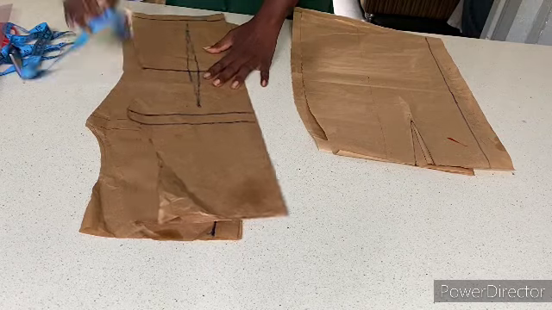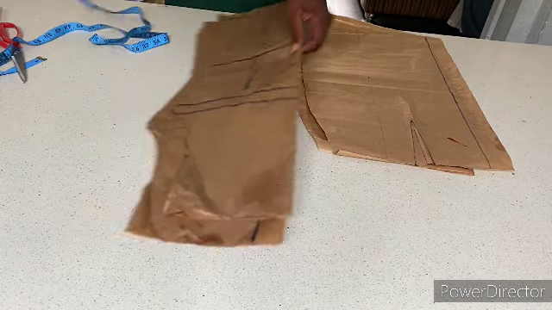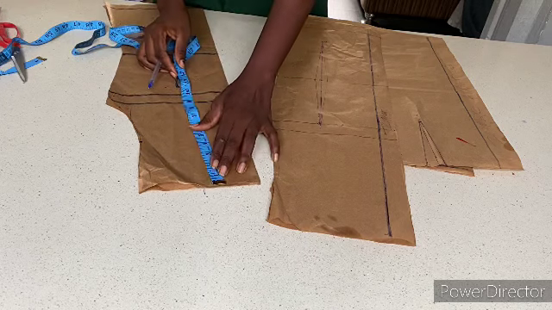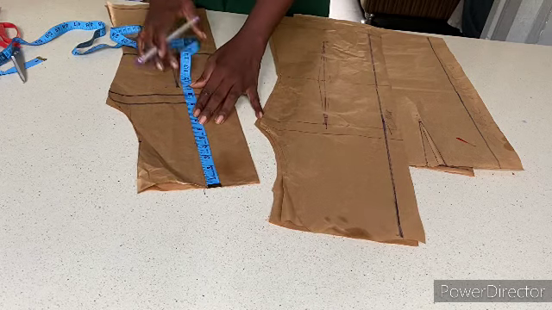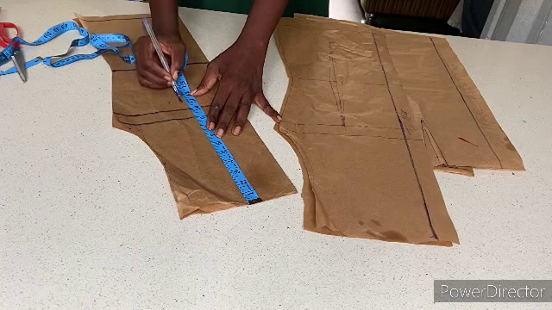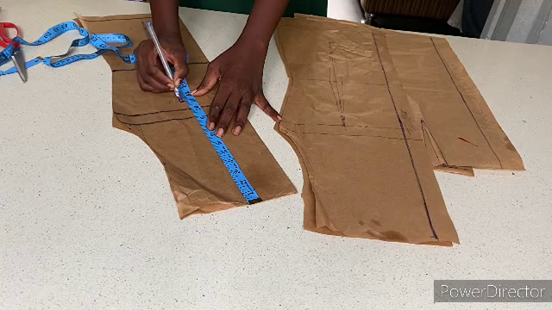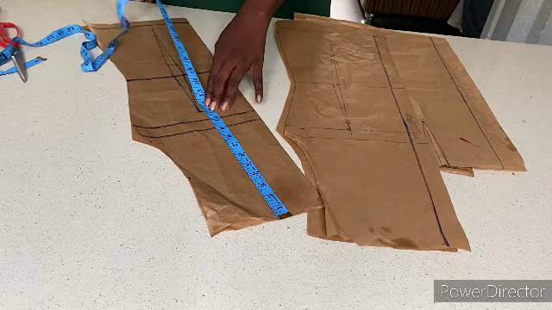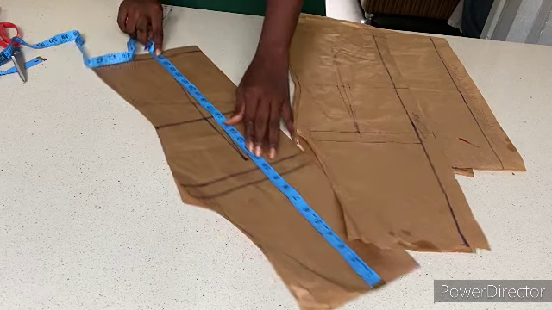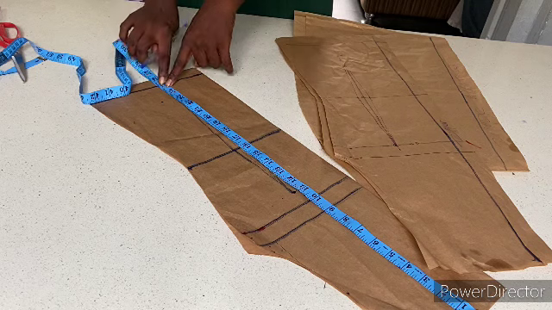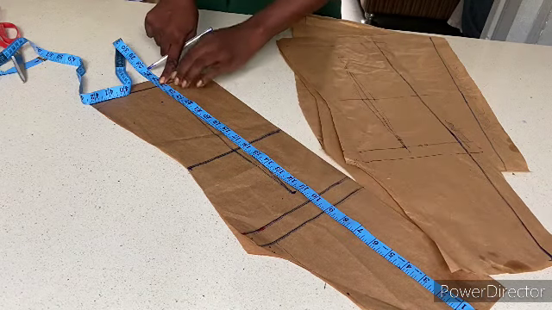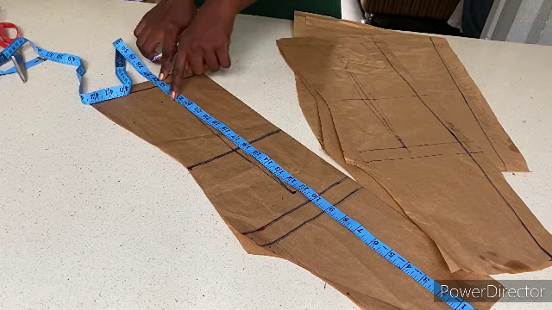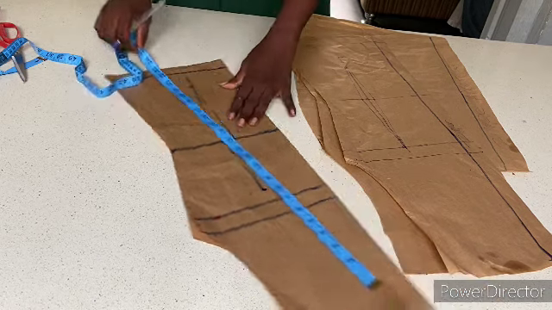This is a bit different. This is the front panel. What you do is measure from the shoulder to your bust point. This is your bust point. Then you come down 1 inch below your bust point. I hope you can see, this is 1 inch below your bust point. Then you measure from the shoulder to the hip. My hip is 25. You go up 2 inches above the hip. That's 23. This is 2 inches above the hip.